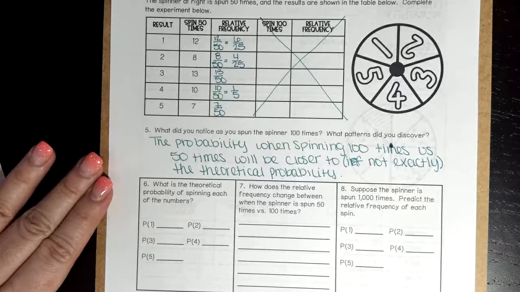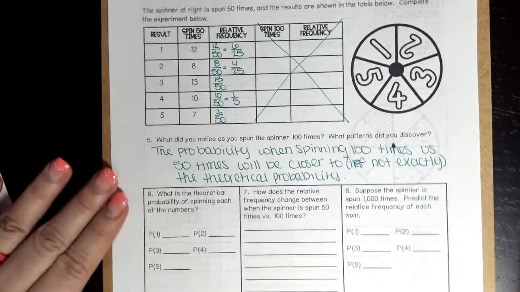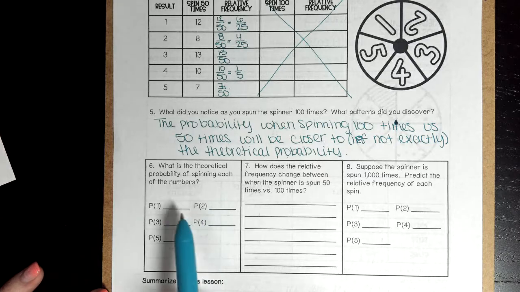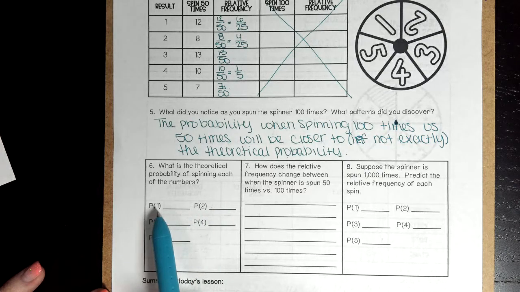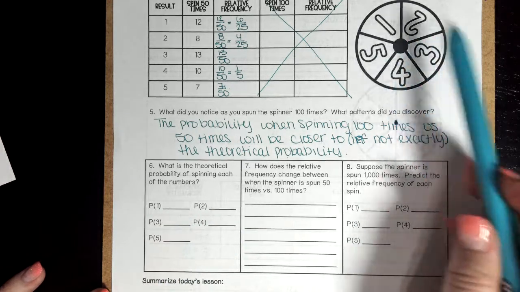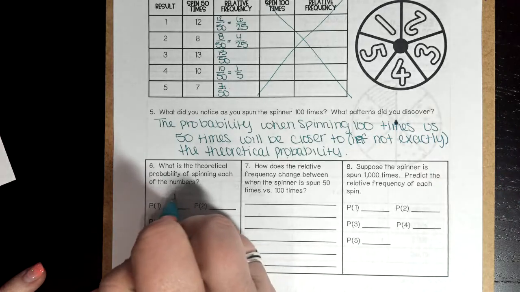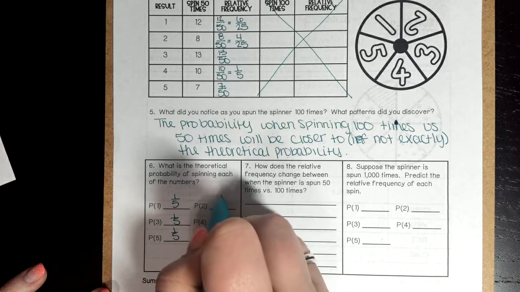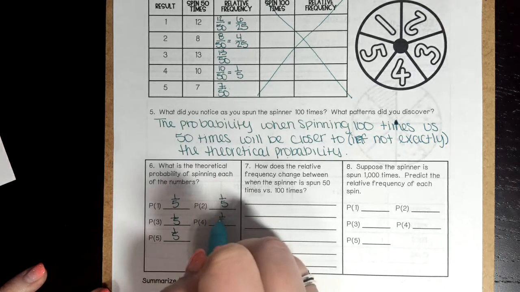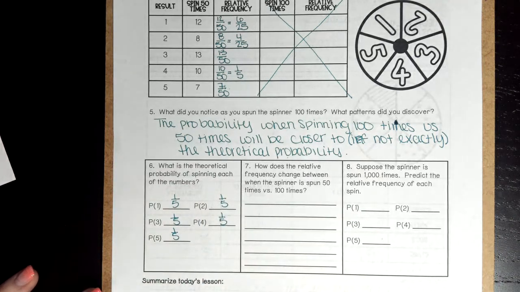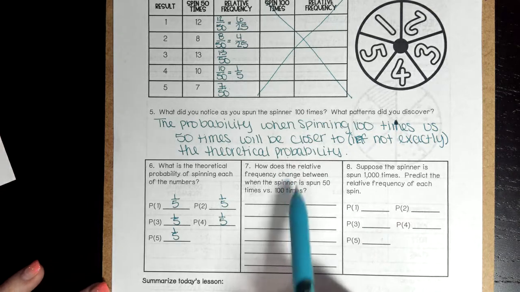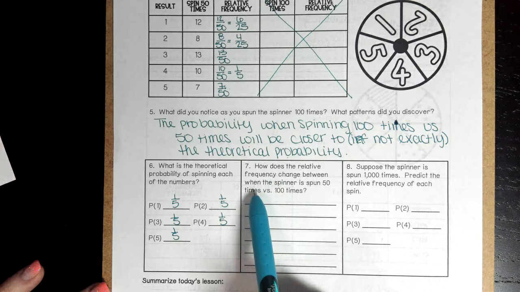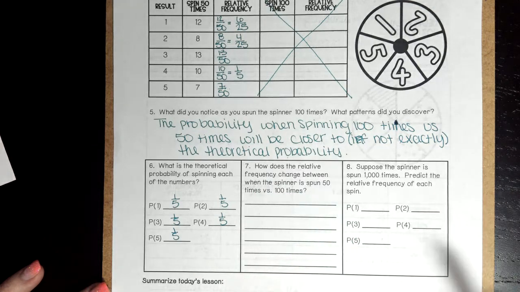Okay, so now we want to find the theoretical probabilities. The theoretical probability that I would spin a 1, if there's 5 sections on the spinner, would be a 1 in 5 chance for every single number. So it says, how does the relative frequency change between when the spinner is spun 50 times versus 100 times?